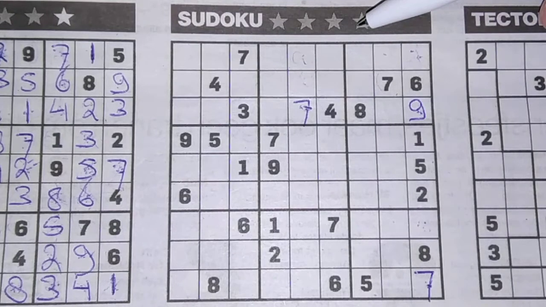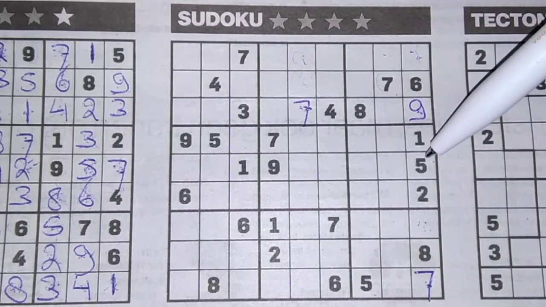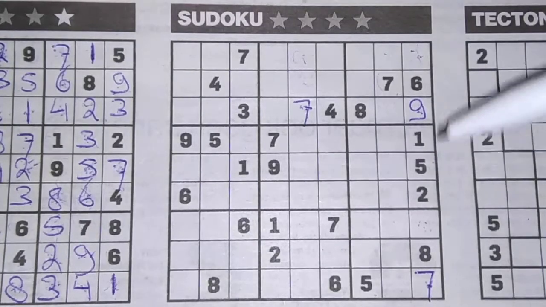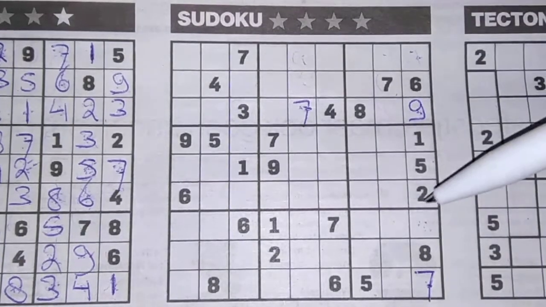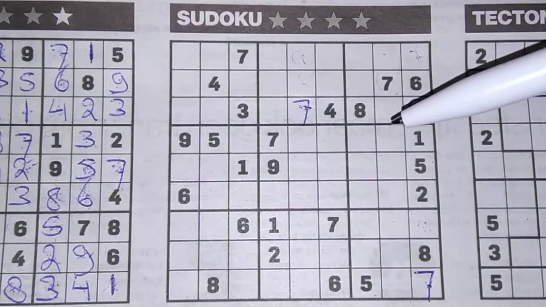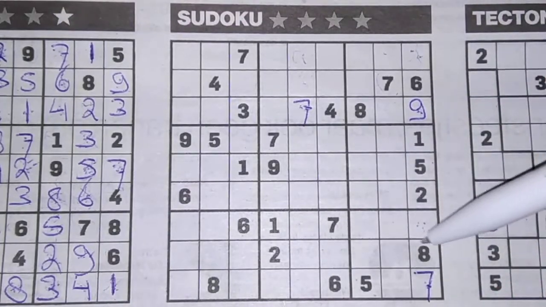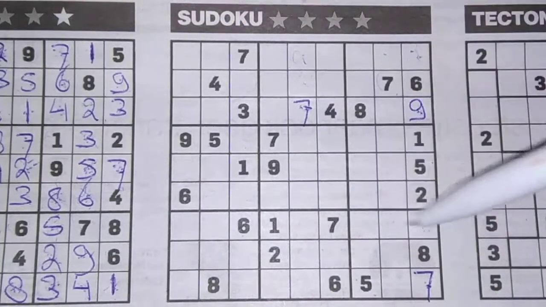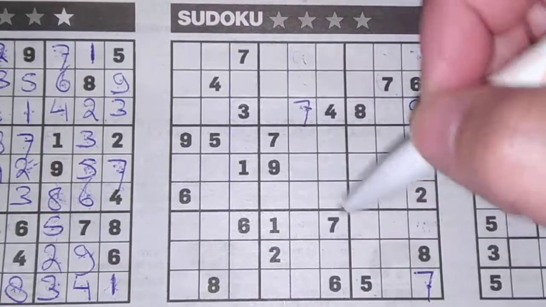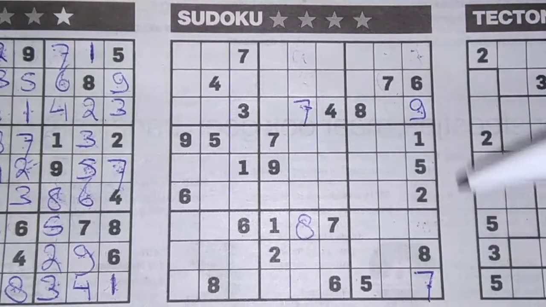Let me see. The 5. Can I do something with the 5? No, I cannot do something with the 5. The 8. Yes. 8 in this row, 8 in the row above. So in that row, the only place for the 8 should be here. Now I can do something with the 5.